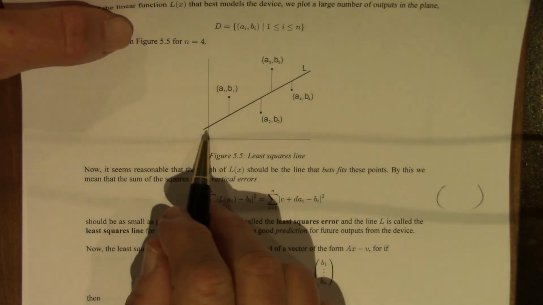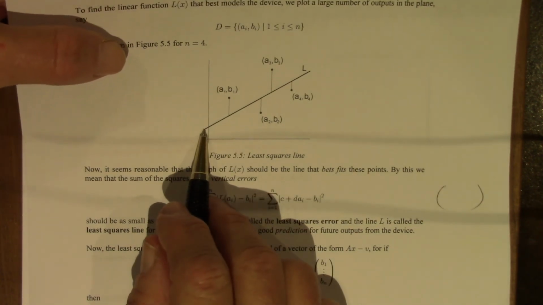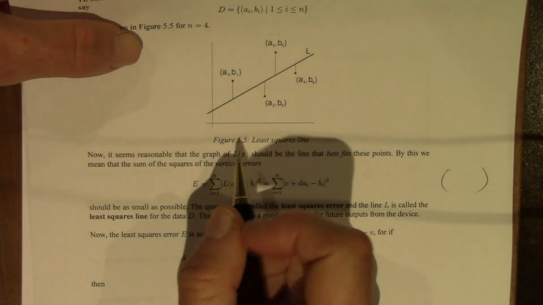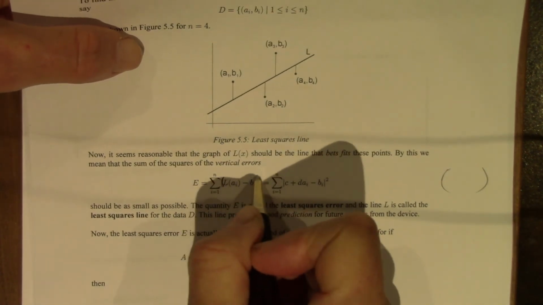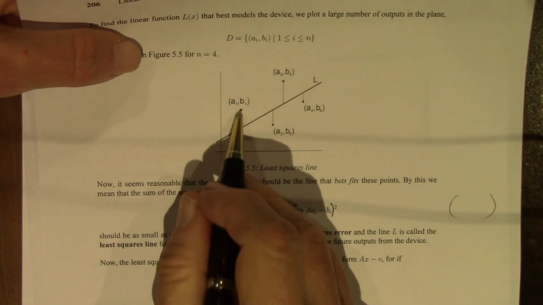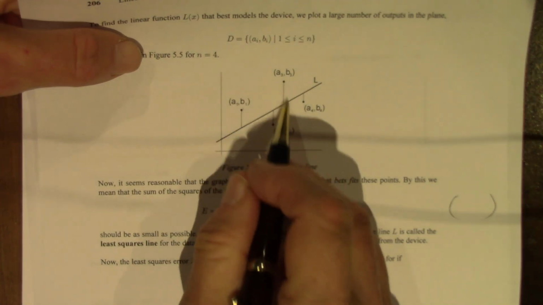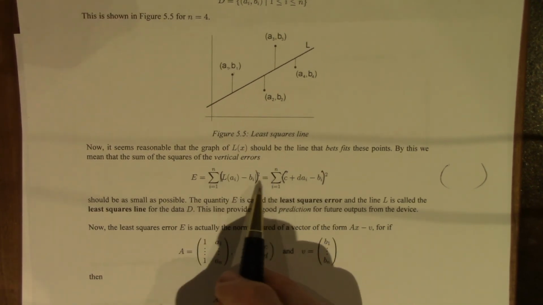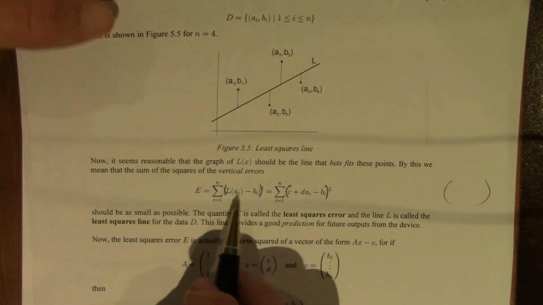Now it seems reasonable that the graph of this best approximating line should be the line that best fits the data somehow, and by this we mean that the sum of the squares of the vertical errors, that's the lengths of these lines, should be as small as possible. There are alternatives to this.